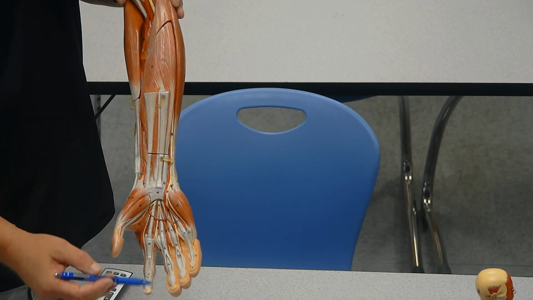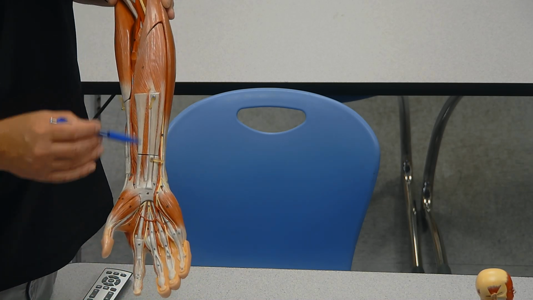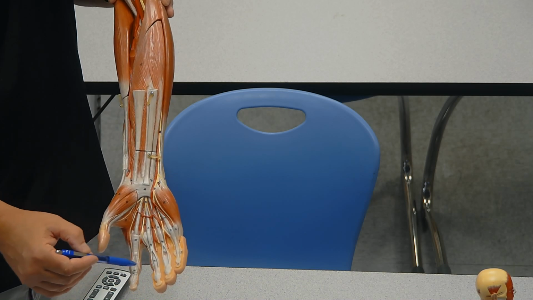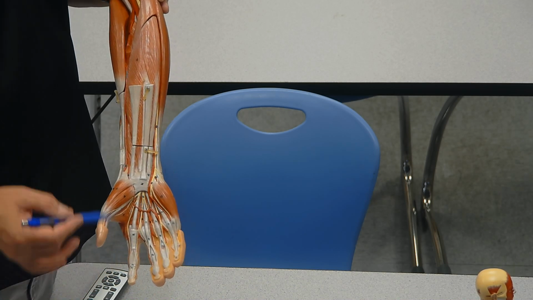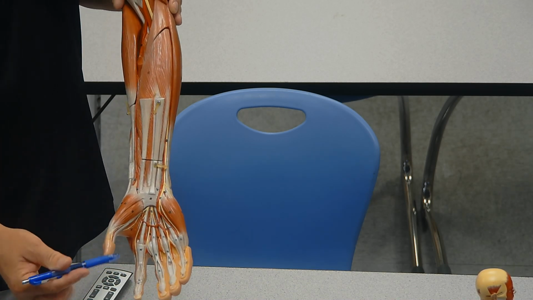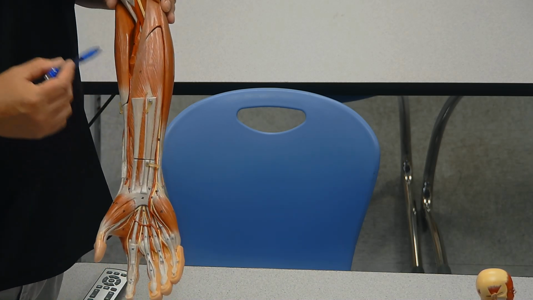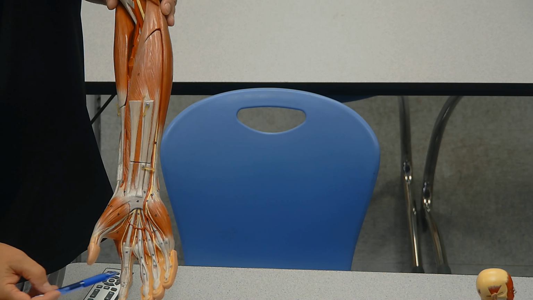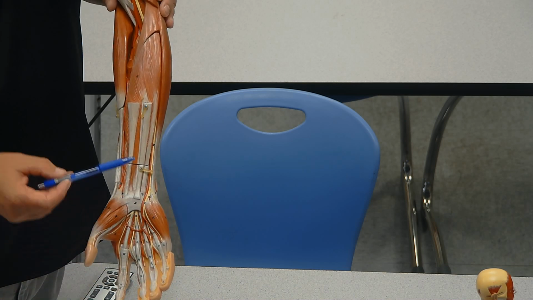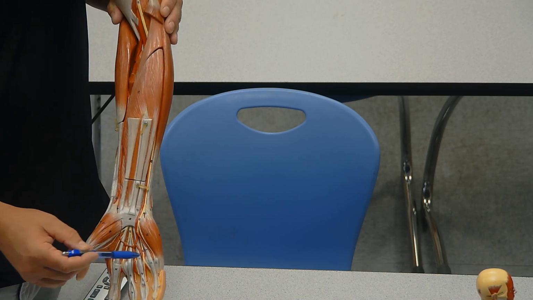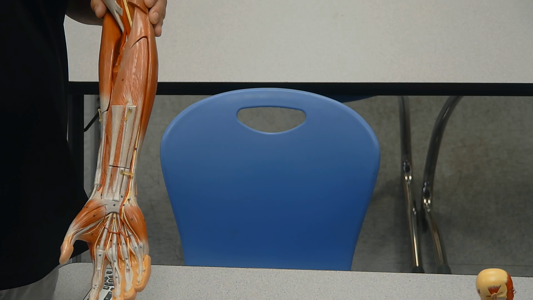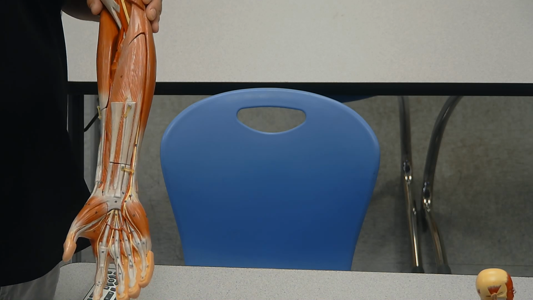If you break that down, you know exactly what the function is. It's going to flex digits 2 through 5. I'm sorry, I did it again. There's only 4 digits it's working on. So it's going to flex digits 2 through 5. 2, 3, 4, and 5. And again, follow that muscle down to all these tendons. That's your flexor digitorum superficialis.